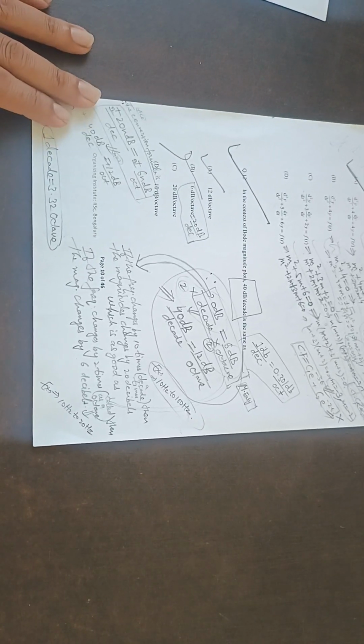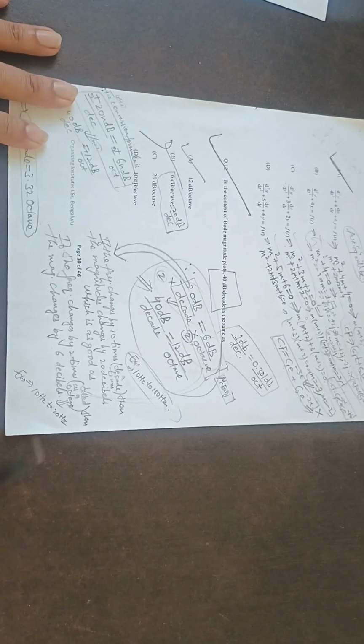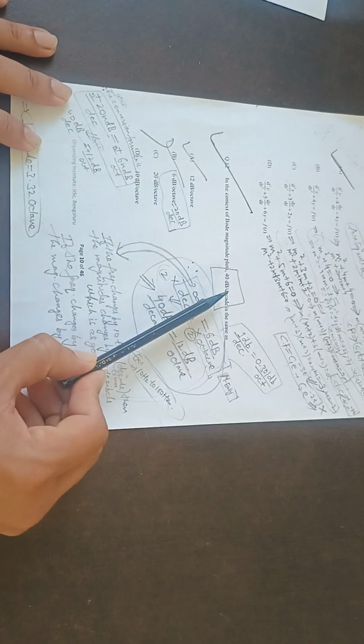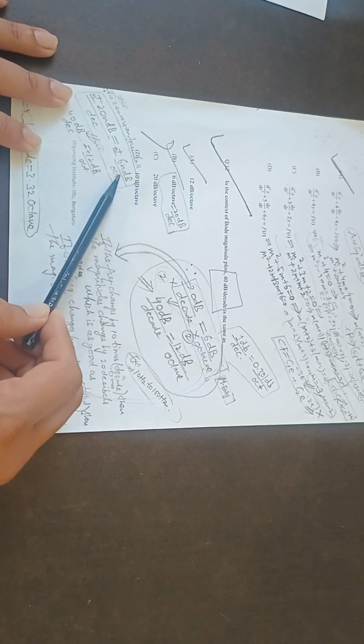Hello friends, today we'll solve the control system problems of GATE 2024 electronics and communication paper. So this is the first question. It is saying that in the context of Bode magnitude plot, 40 dB per decade is the same as... So we need to convert it into octave.